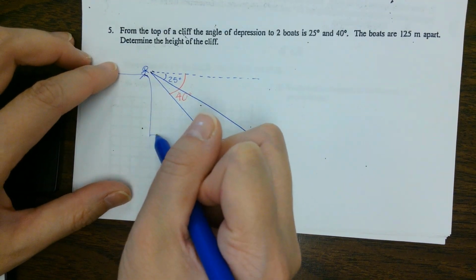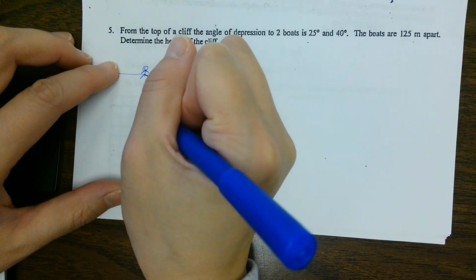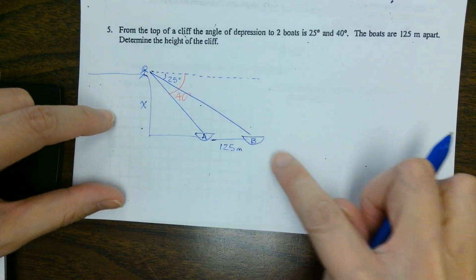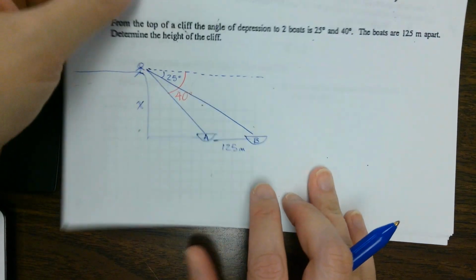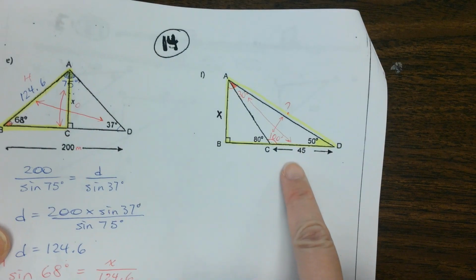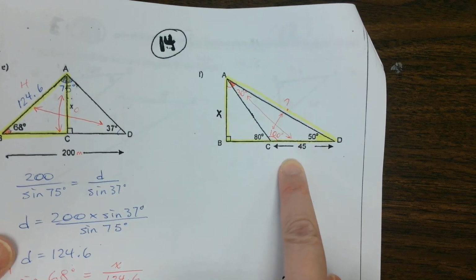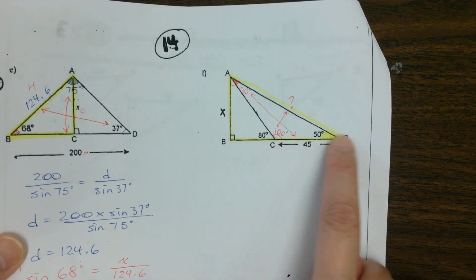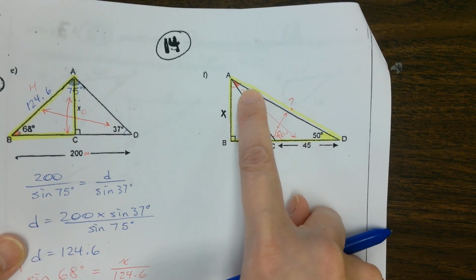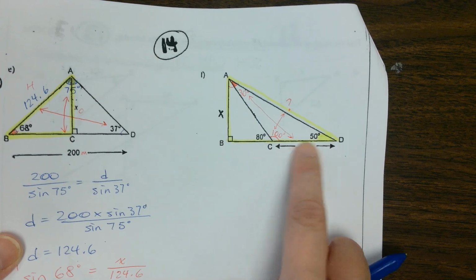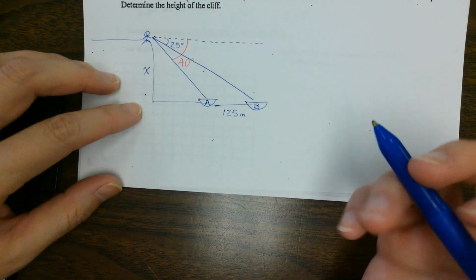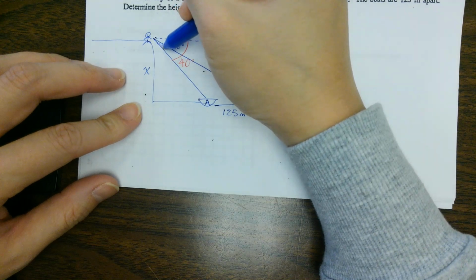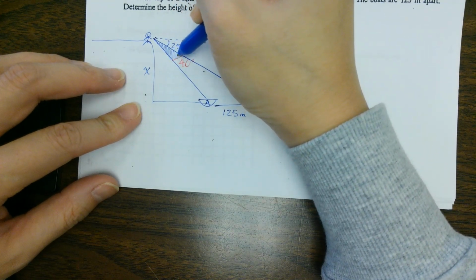Notice this diagram right here. Doesn't it look very similar to this one right here? Yeah, it's exactly the same. See, this is the cliff, that's boat A, boat B, and then you just need that angle. You know how far apart they are. So, how do I find just this angle?